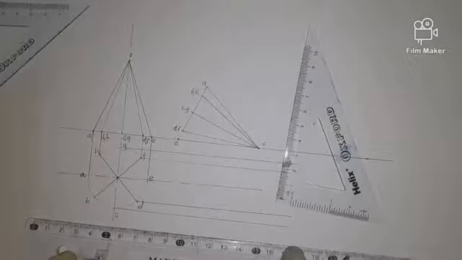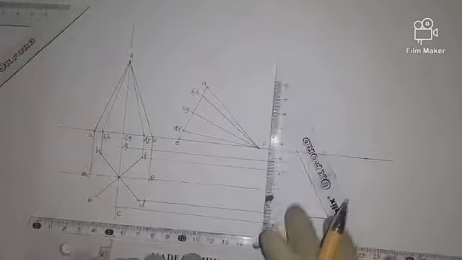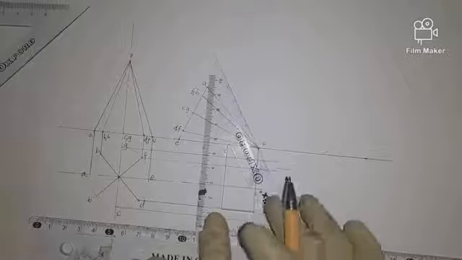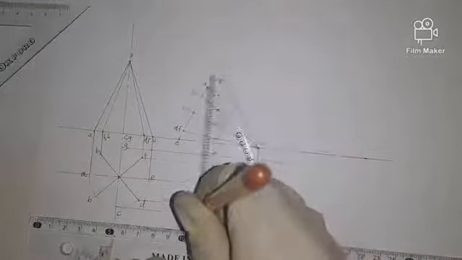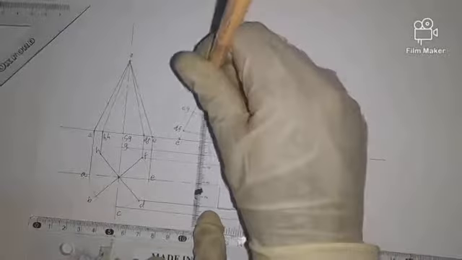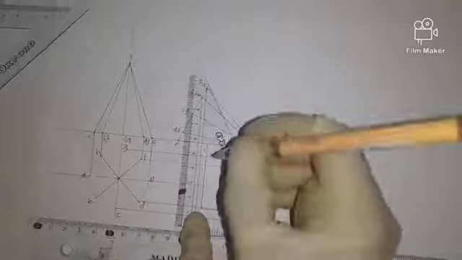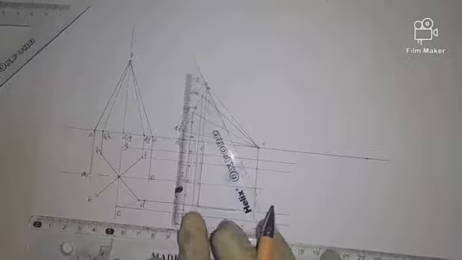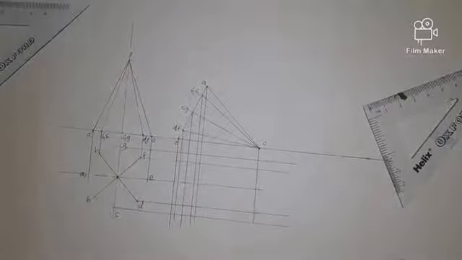Now once we have projected this, we are going to project lines vertically downwards from this, from here, project here, here, project. Once we have done the projection, we are going to name the points.